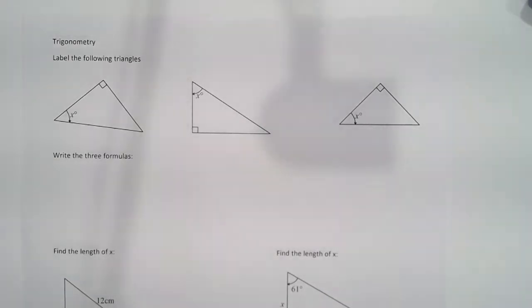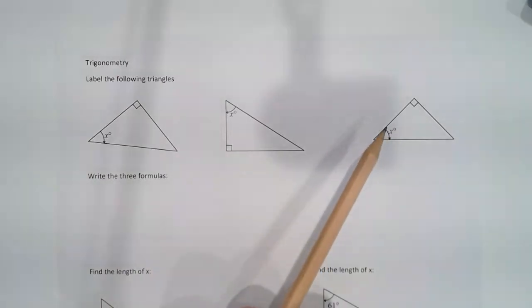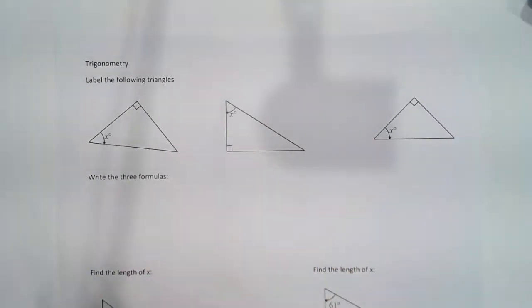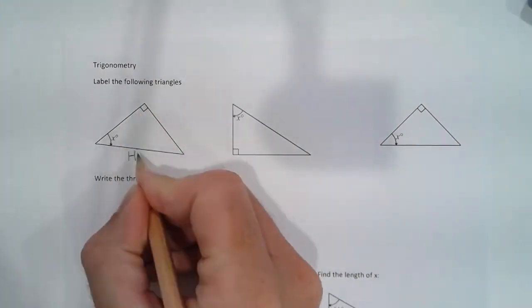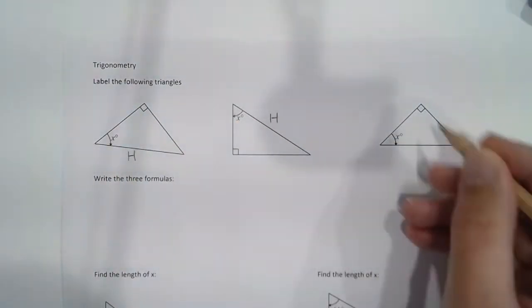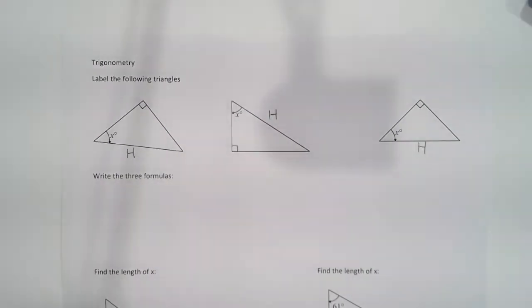Alright, so this week we're looking at trigonometry. The first thing you need to do with trigonometry is to be able to label the triangle. Now, for the trigonometry we're doing, there must be a right angled triangle. Based on Pythagoras, what we did last week, we should know the hypotenuse is the one opposite the right angle, the longest side. So we label capital H for the hypotenuse first.